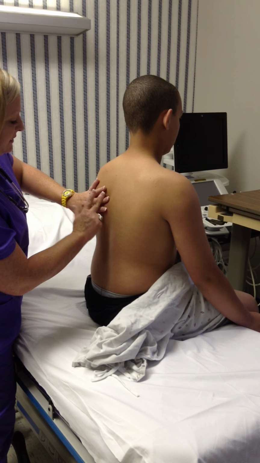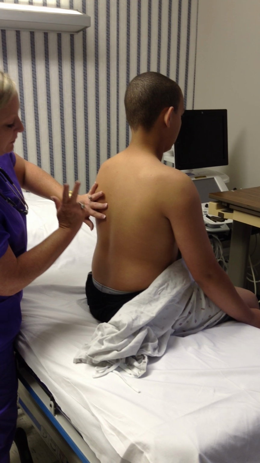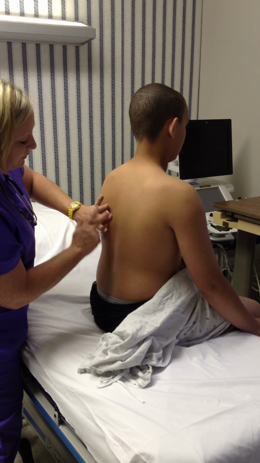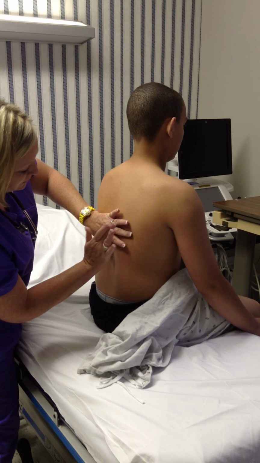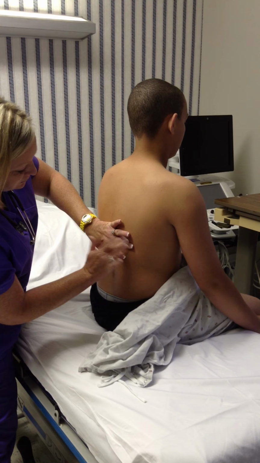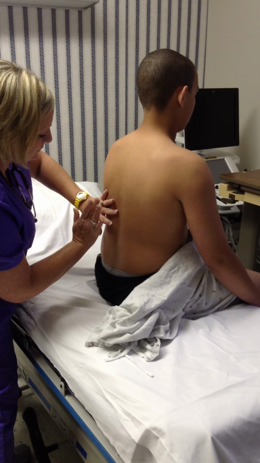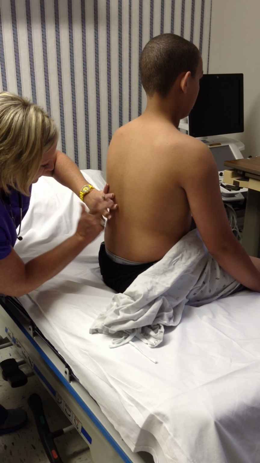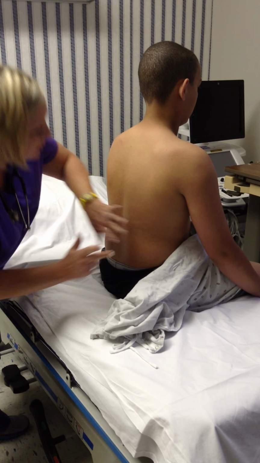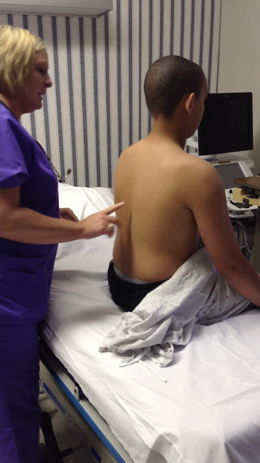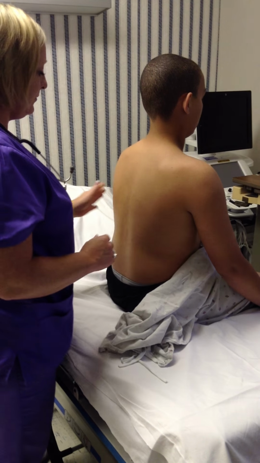And you don't want to percuss over the scapula because that is where you're going to hear a dullness, palpating over bones. And I do hear resonance over about T10 to T12.